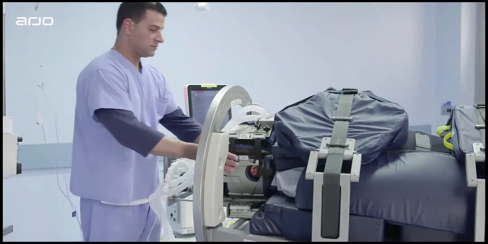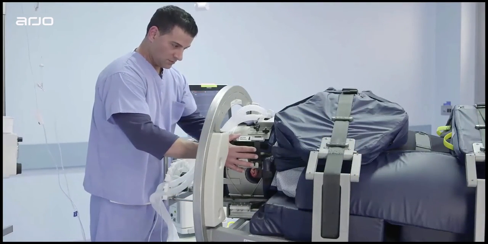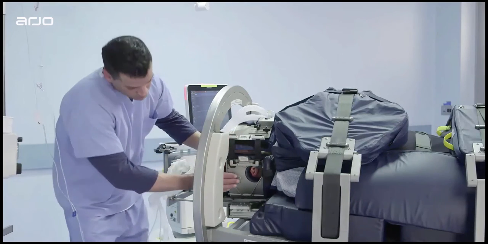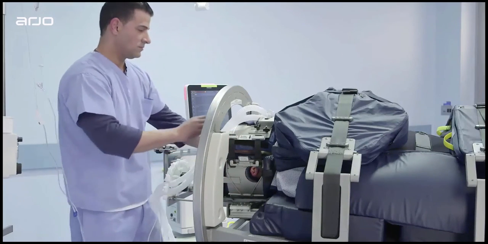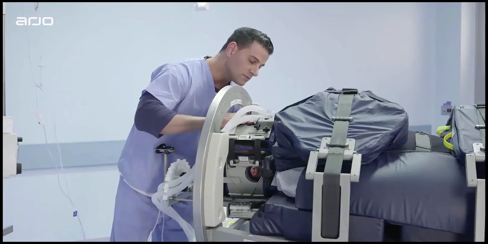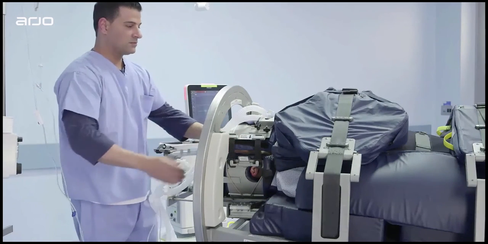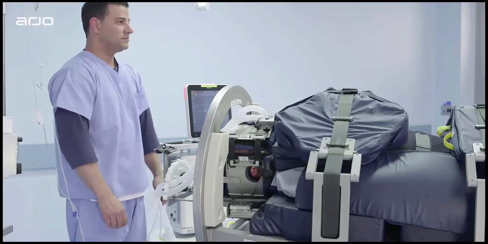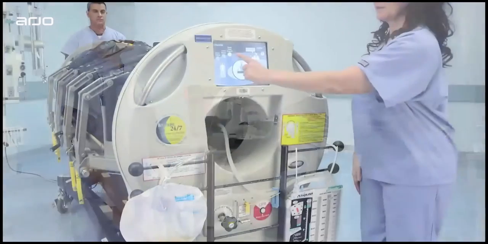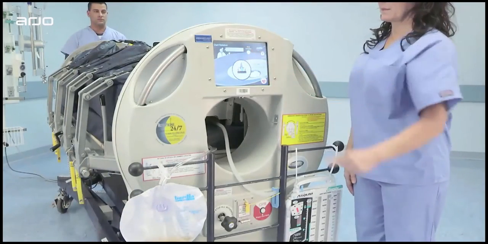Third, examine the patient's placement in the head support assembly. Ensure the patient's ears are aligned with openings, the eyebrows are aligned with the top opening of the face mask, and that the face mask straps are securely tightened appropriately. Once the patient's head is clear, press the Check Head Support button.